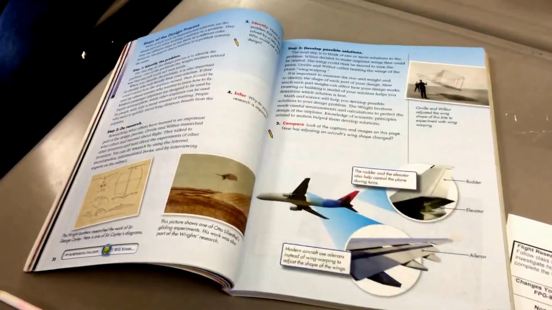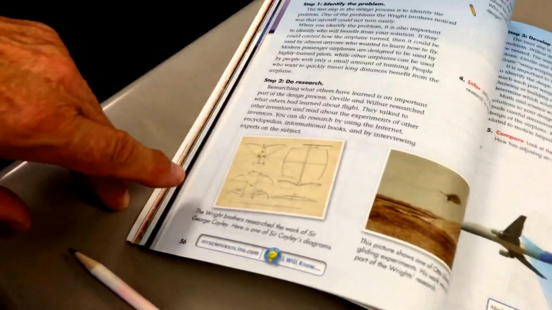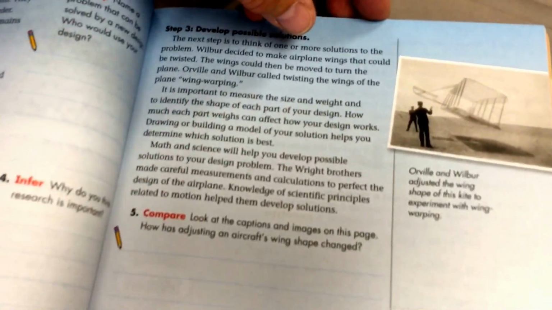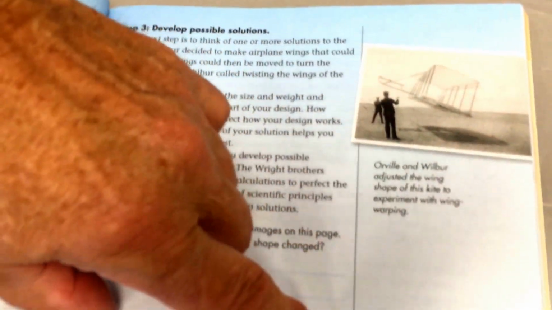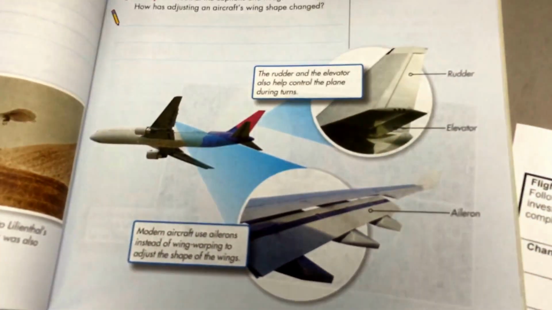Later with your teacher, you'll go over these pages. You see drawings of George Cayley from England, Sir Cayley, who made a model. And the first person that ever flew in a model was a young boy from a farm. And then over here, we have the Wright brothers. On airplanes that you see fly over your school, there are rudders, ailerons, and elevators.